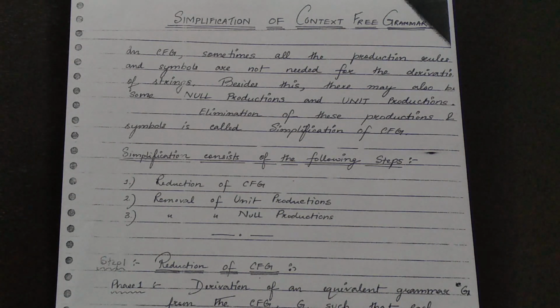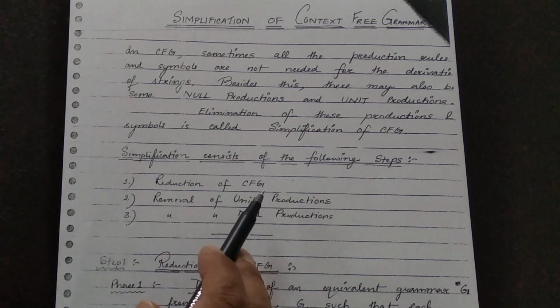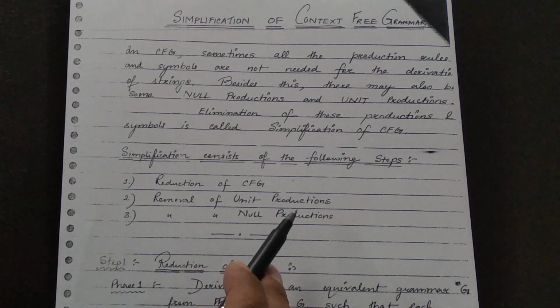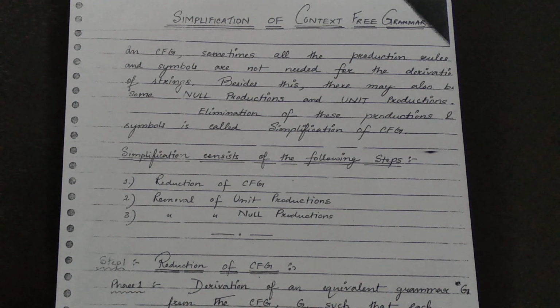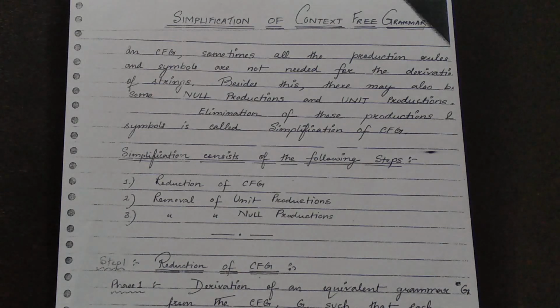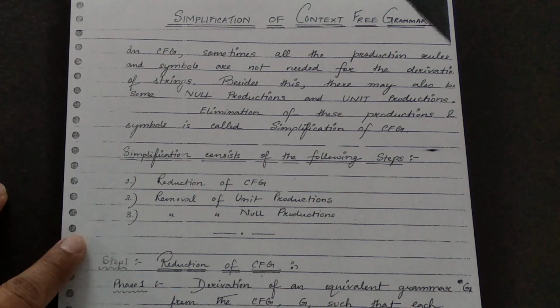This simplification generally consists of three parts. One is the reduction of a context-free grammar, which we will discuss with an example. Second is the removal of unit productions, which we will also deal with an example. Third is the removal of null productions. So if anyone asks how a context-free grammar is simplified, you can tell them it can be simplified by these three topics: reduction of a CFG, removal of unit productions, and removal of null productions. Then only can you jump to the next two topics, Chomsky normal form and Greibach normal form. Clear? Now, let us start with the first one, the reduction of a CFG.